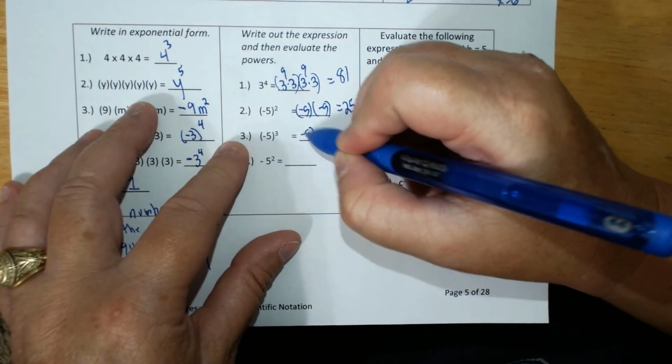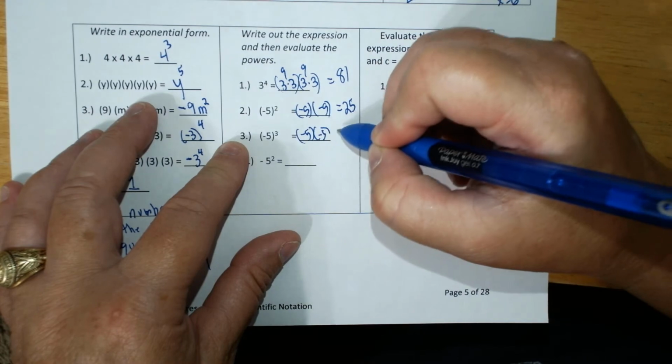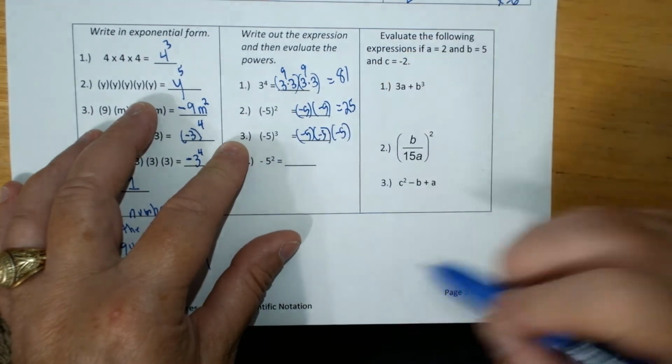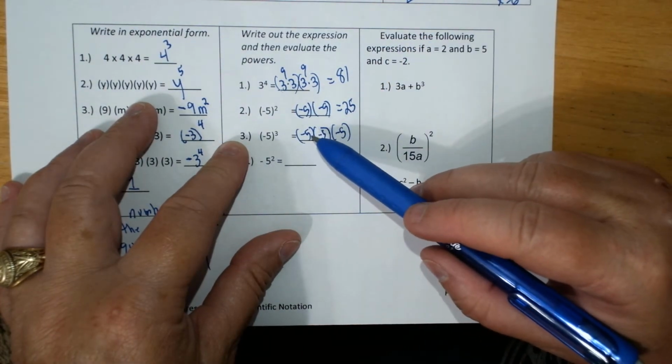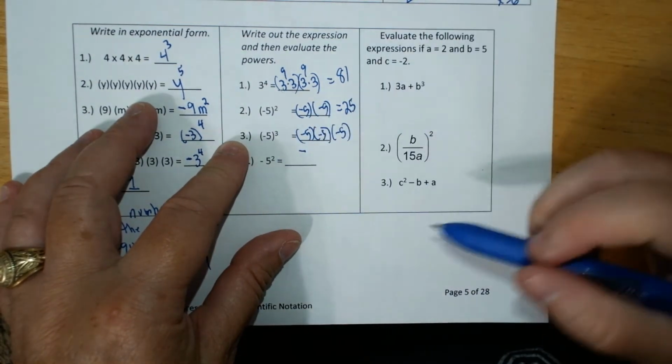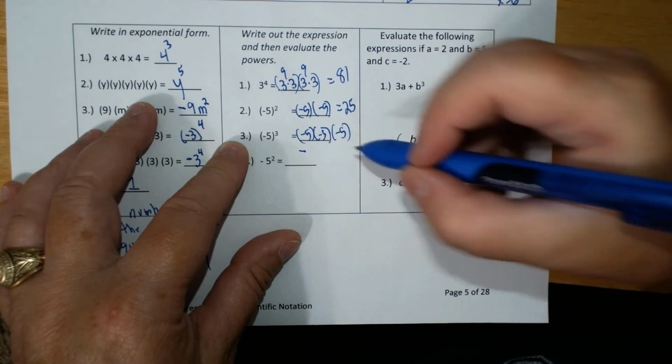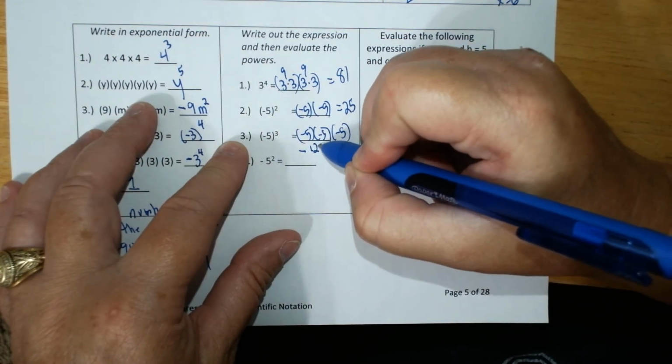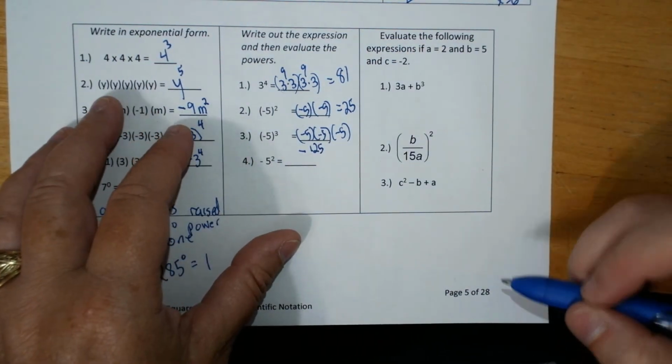This is negative 5 times negative 5 times negative 5. When there are 3 negatives, it will stay a negative. 5 times 5 is 25, and 25 times 5 is 125. So the answer is negative 125.